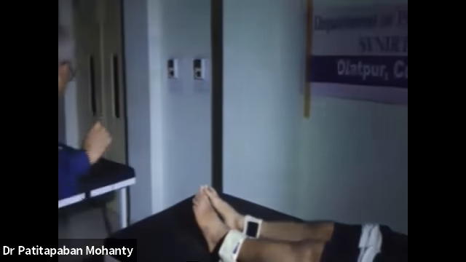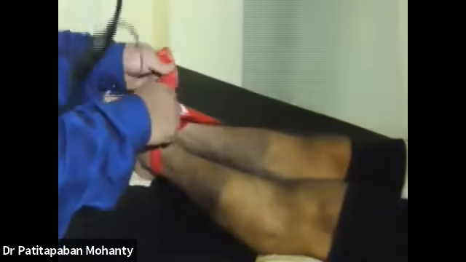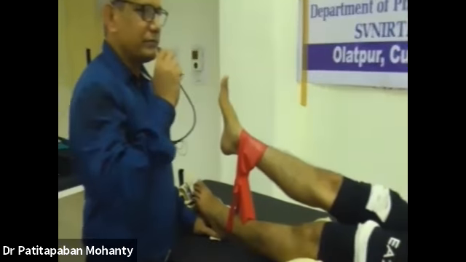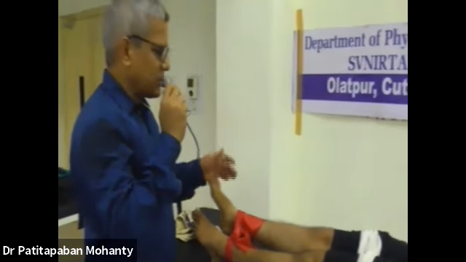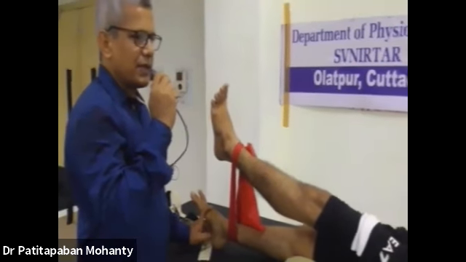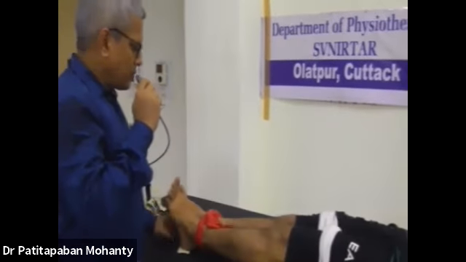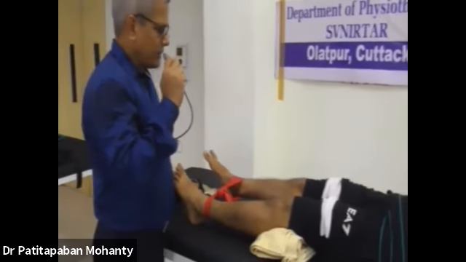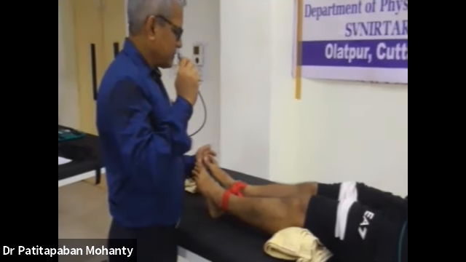Another alternative is to use a TheraBand. Tie the TheraBand above the ankle joint and do alternate leg straight leg raising. Again, the resistance of the TheraBand strengthens the quadriceps. Move the leg out for strengthening of the hip abductors, and then take it back, relax it.